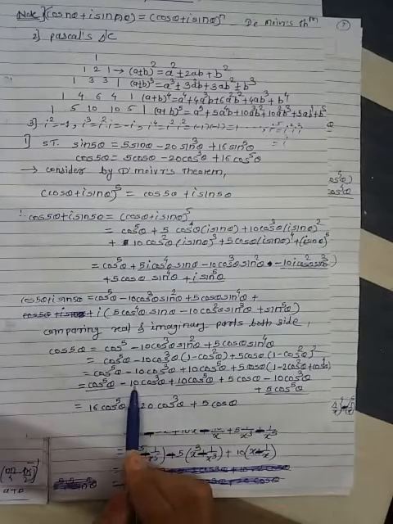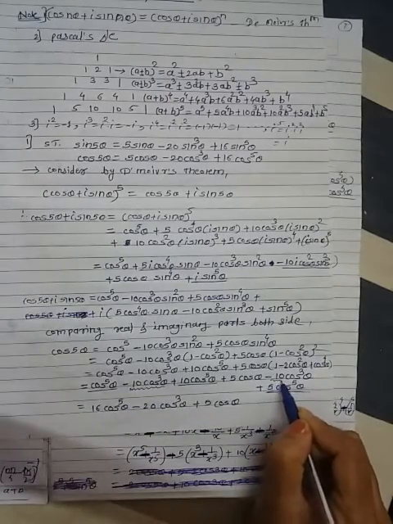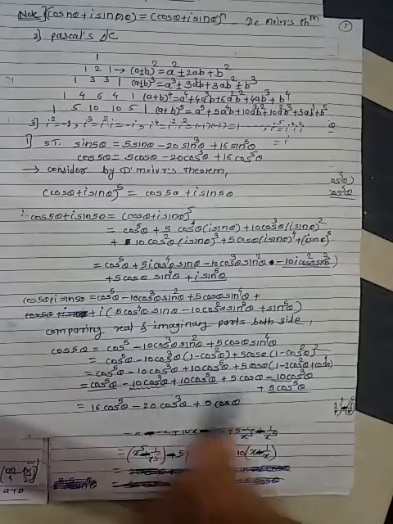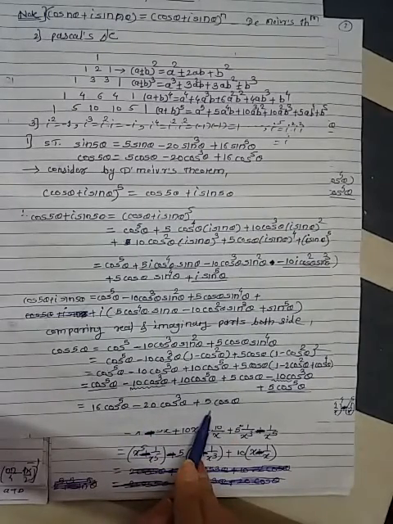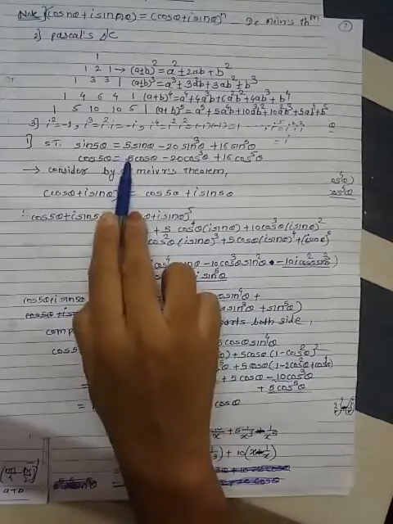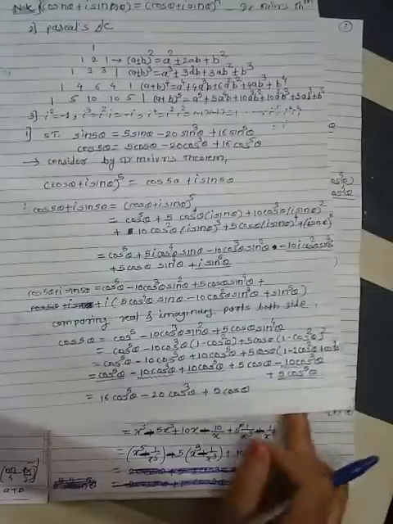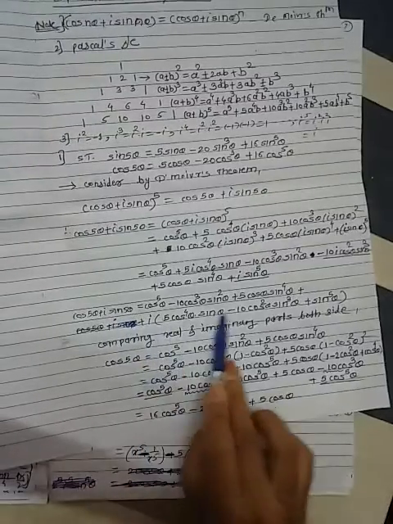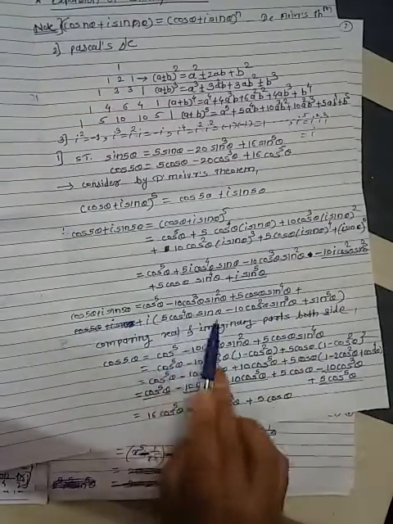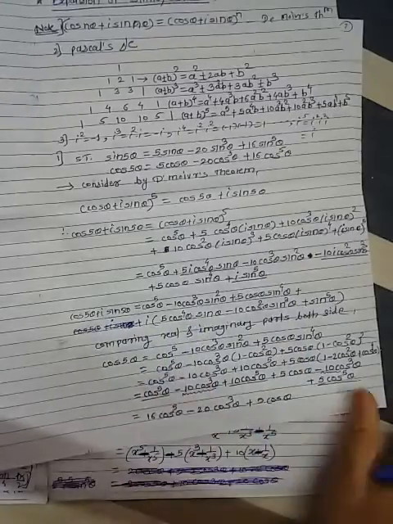And this one is 10 cos cube. Here also minus 10 cos cube. These two get added, minus 20 cos cube. And this is the single term 5 cos. This is what we have to prove. Now consider sine 5 theta also. You can take sine 5 theta, which is equal to this imaginary part except I. Exclude this I. This only bracket is sine 5 theta.